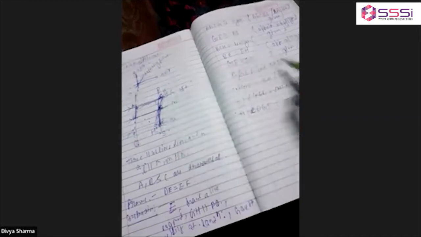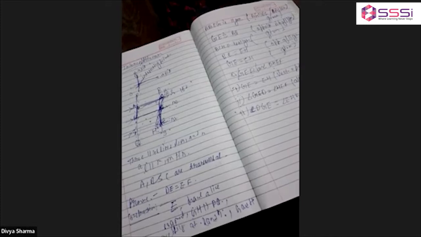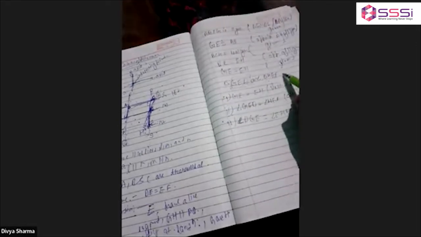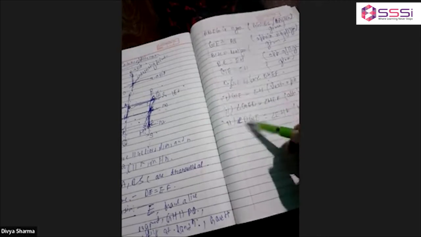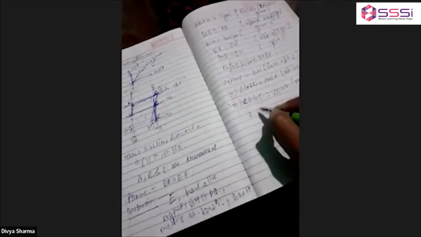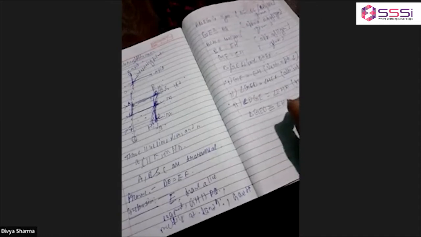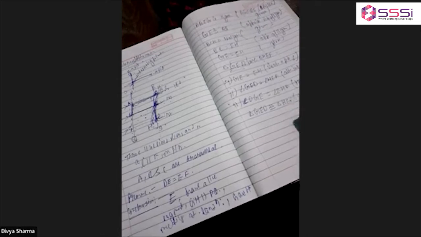Why? Because these angles are on the transversal line, that's why the angles are equal. Yes, ma'am. So we have proved triangle GED and triangle HEF congruent by using the angle-side-angle criterion. Now we write triangle GED is congruent to triangle HEF by the congruency criterion. Okay.